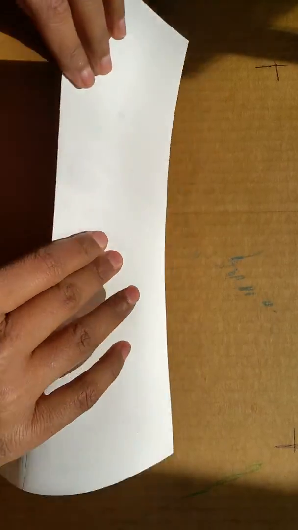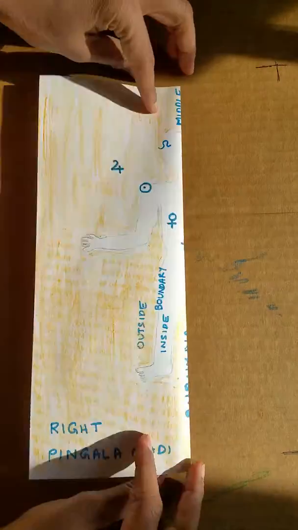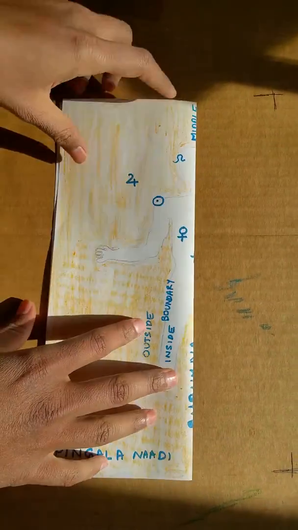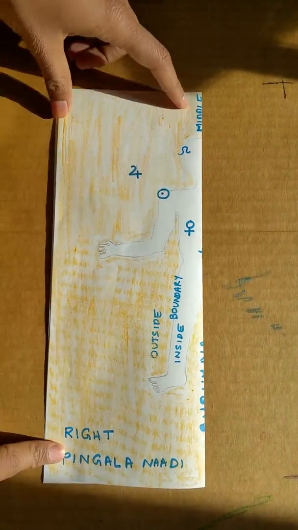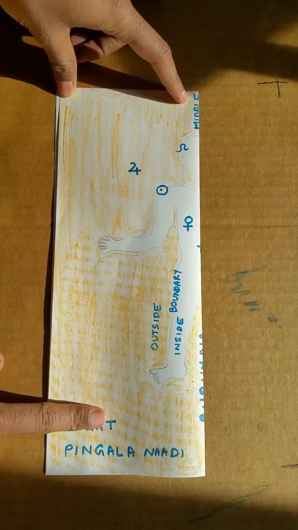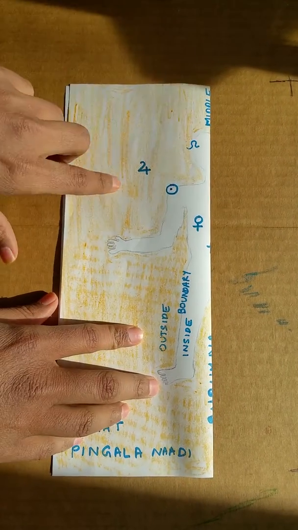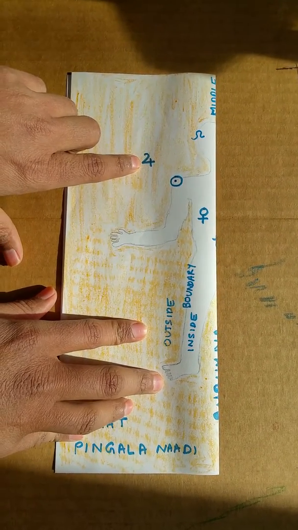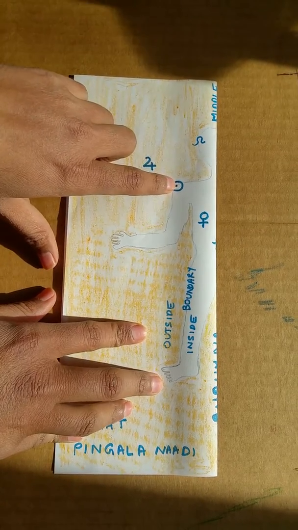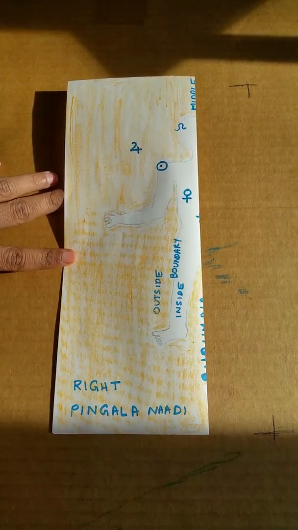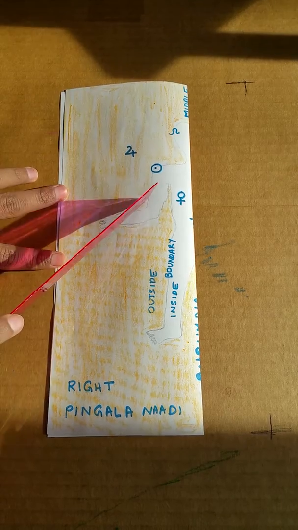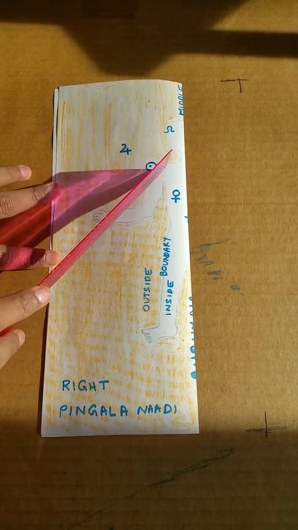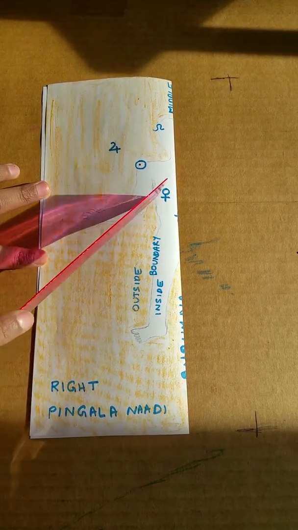Okay, this is a blank paper, so we are just trying to fold it into two halves. Now if you try to fold it this way, you are seeing that the colored part is outside. So we call it the surrounding, and there is a boundary all the way.